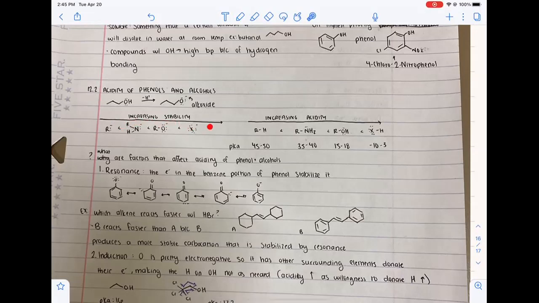So then we look at this, where we have increasing stability, and we can see that a carbon chain would be the least stable, and then nitrogen, and then oxygen, and then a halogen. And that's again something that we've been talking about all semester long, which is electronegativity. And we know that more electronegative things can hold electrons better. So then we can see the increasing stability with that lone pair on there. And then over here, we have increasing acidity, and that would be in the same pattern.